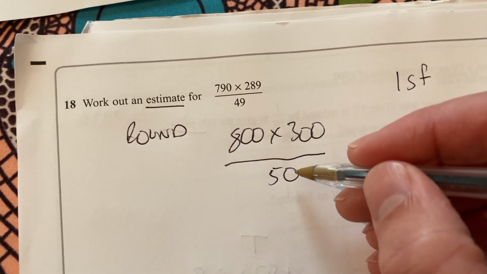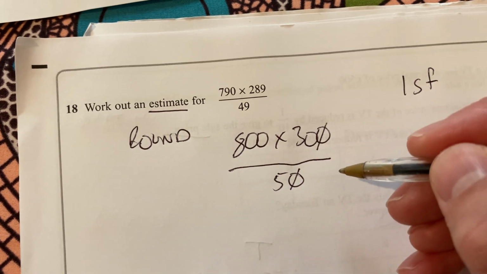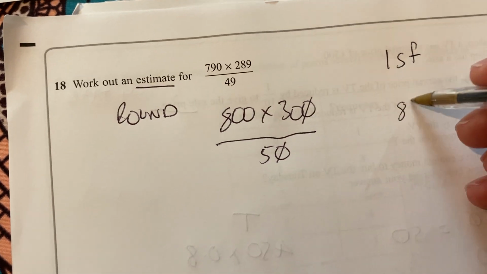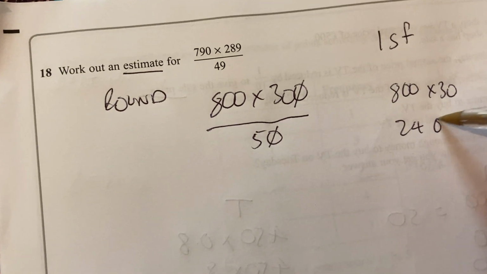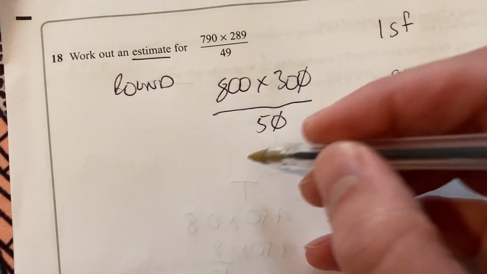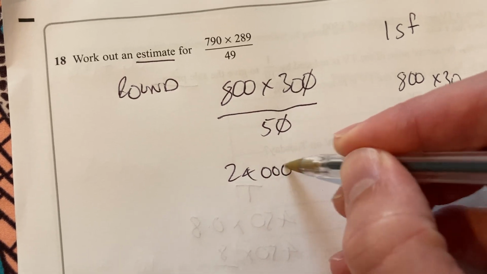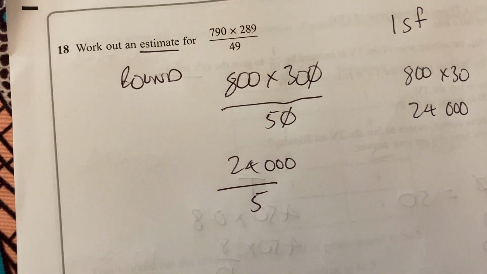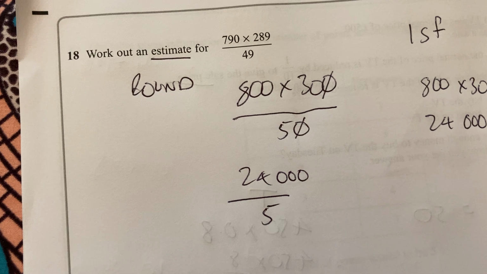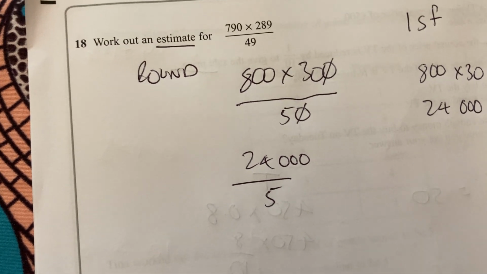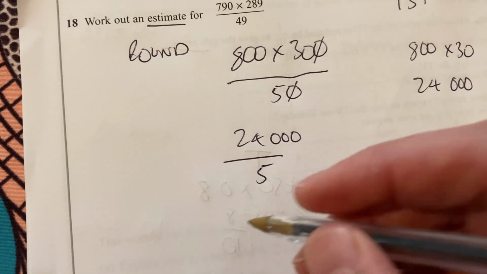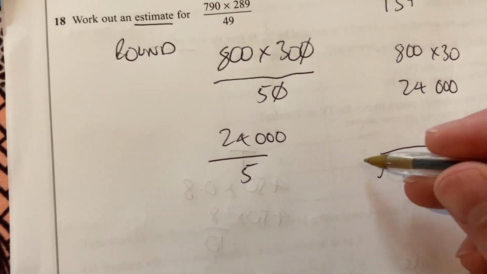So now I can cancel those multiples of 10. And now 800 times 30 is going to be 24 with 3 zeros. So 24,000. So I've got 24,000 divided by 5. And now I'm trying to work out 24,000 divided by 5. So I'll do bus stop method.